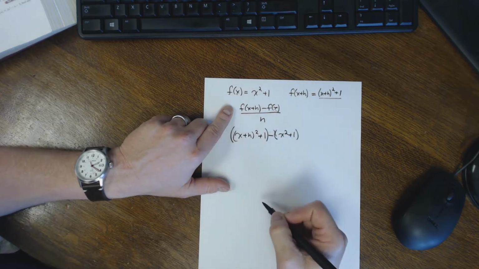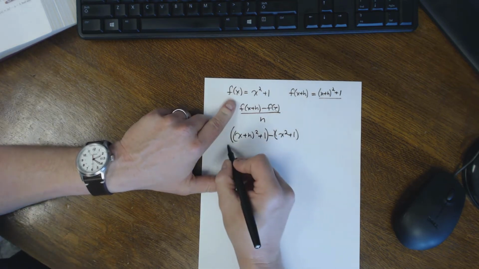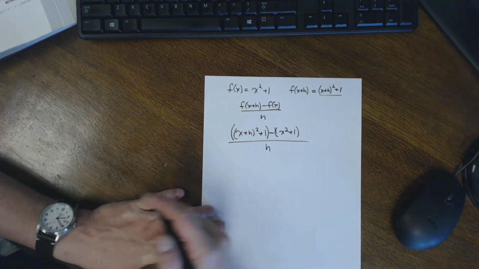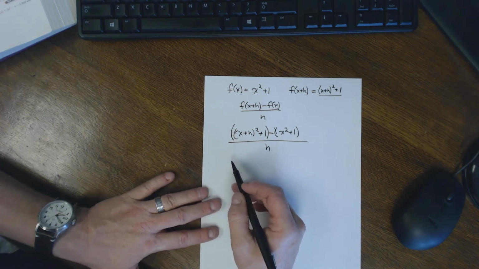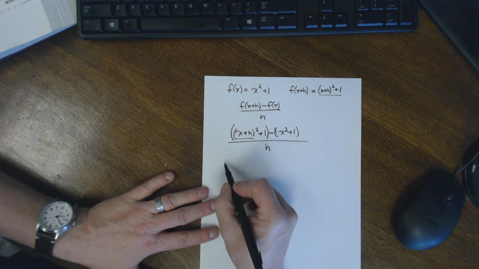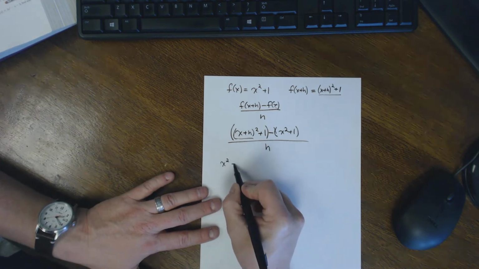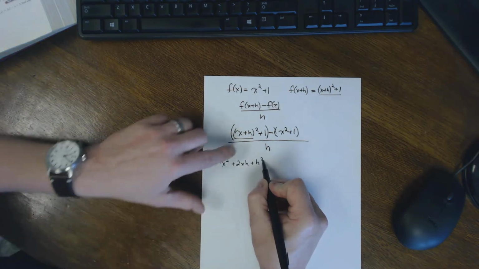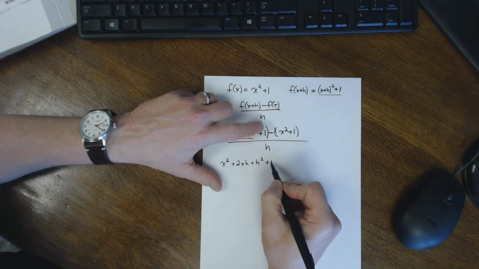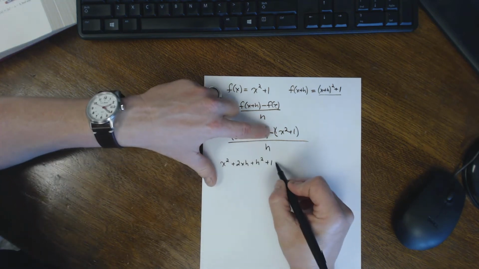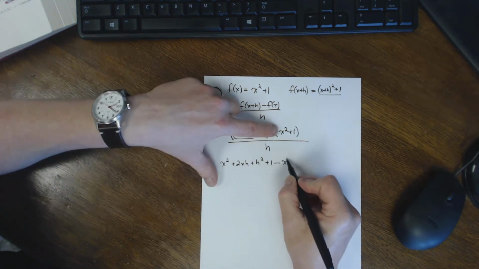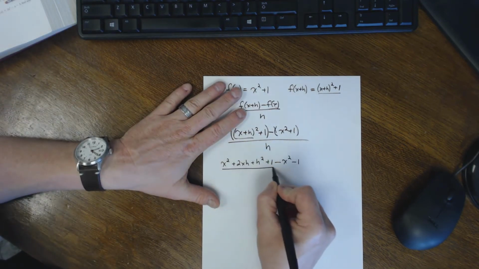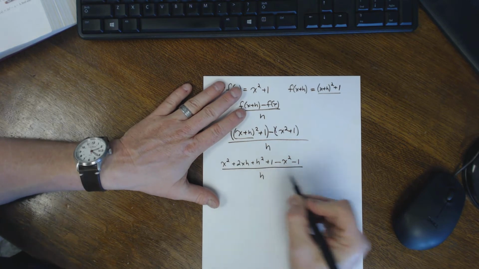I'm going to put parentheses around my f of x plus h, and I'm going to divide it all by h. Now, it's all about the algebra. Again, I'm going to multiply all this out. That's going to be x squared plus 2xh plus h squared plus 1 for this right here. And then I'm going to minus x squared and then minus 1. And that's still all being divided by h.